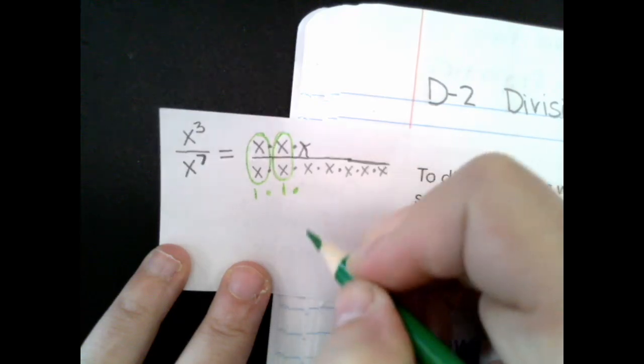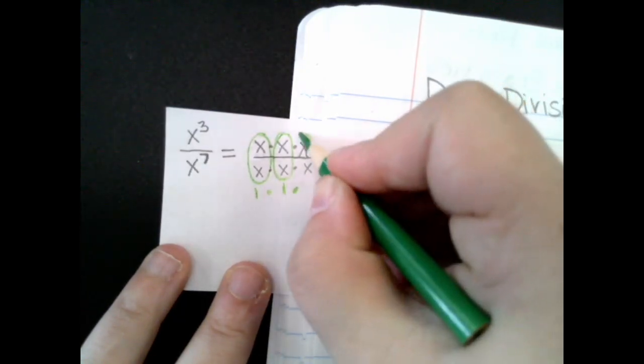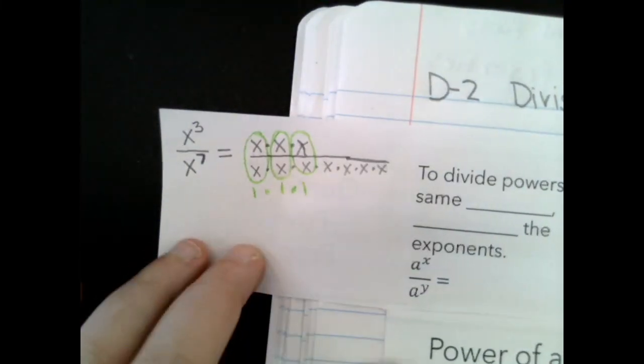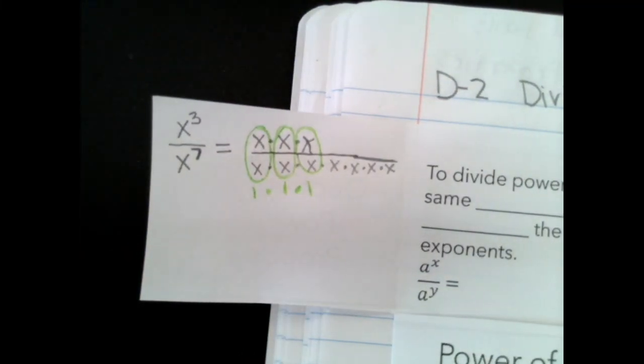And how many x's become 1s? 3. When I multiply by 1, do I have to show that I'm multiplying by 1? No. If I'm writing 1 times 4, do I really have to write 1 times 4? Can I just write 4? Just 4.